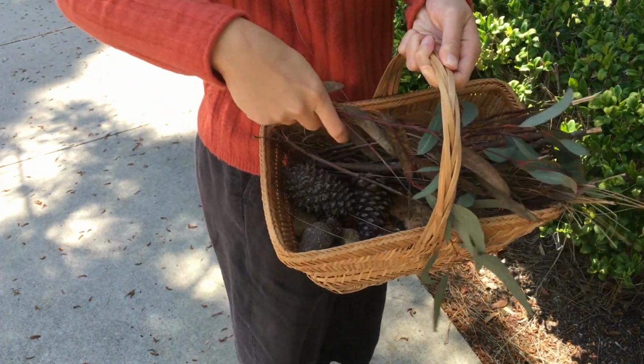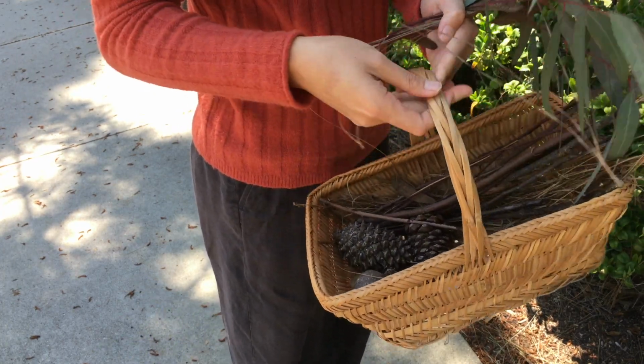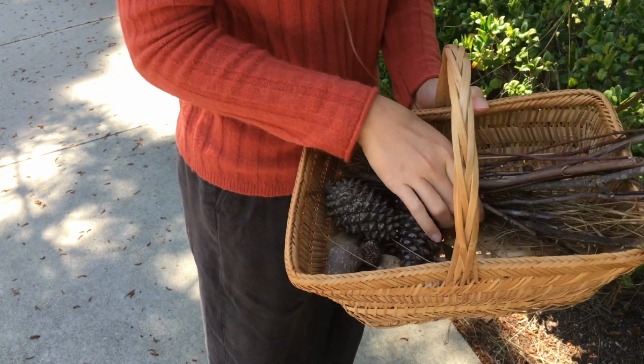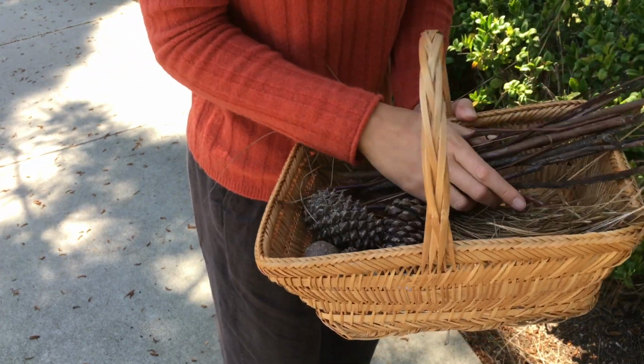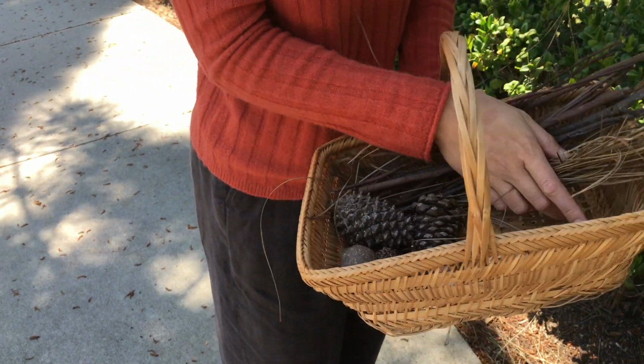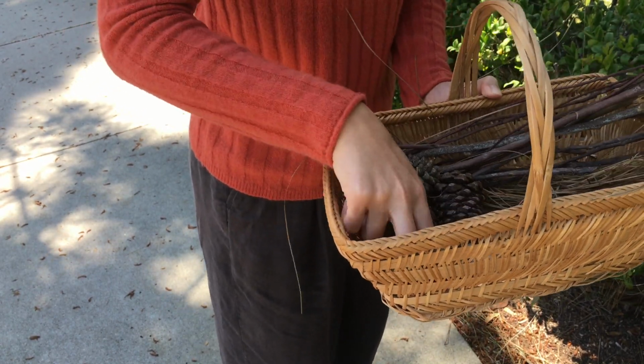So let's take a look at some of the things I found. I gathered some leaves that I thought I could use. I also found some branches, and I also collected some pine needles and some pine cones. I also gathered a few rocks.